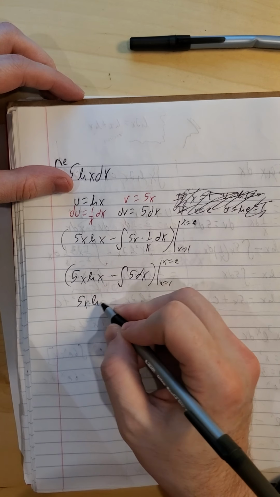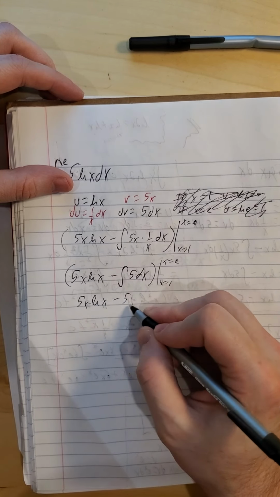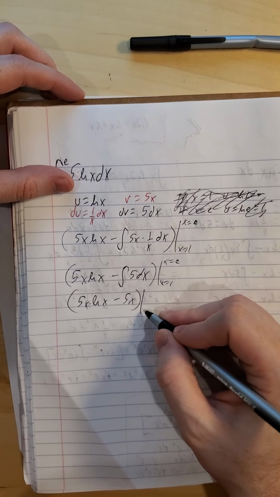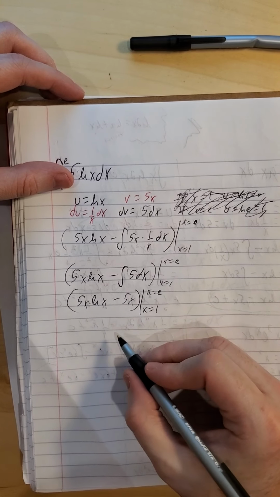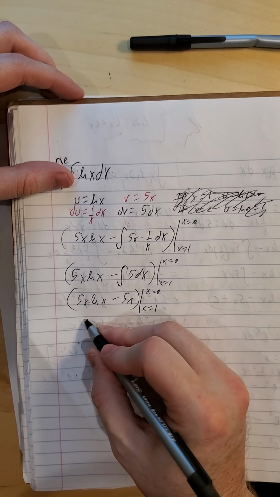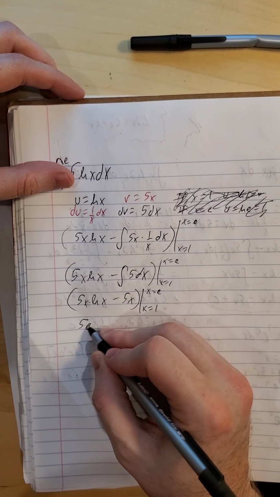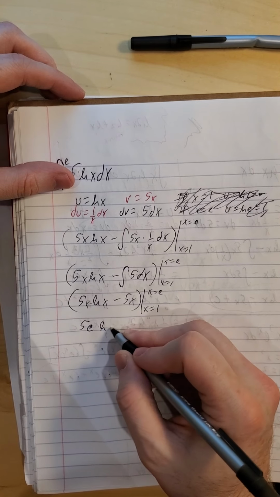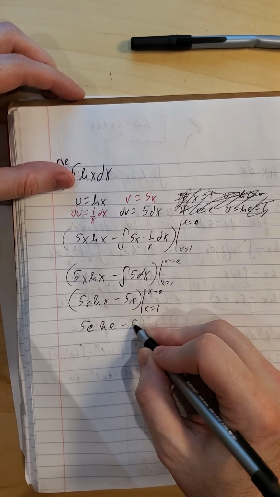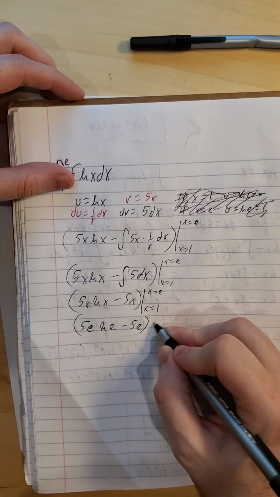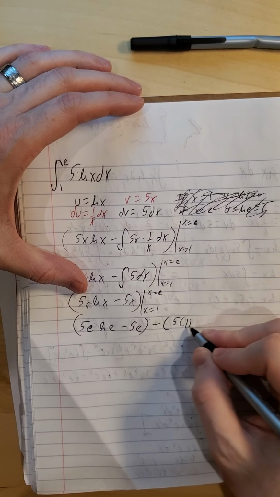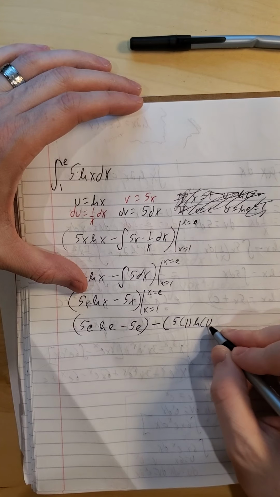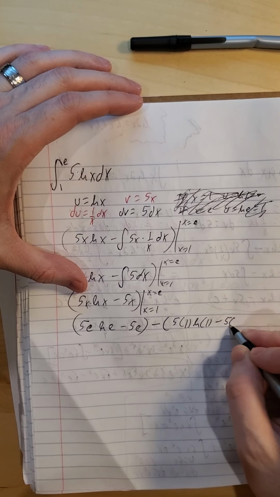So we have 5x natural log of x minus 5x evaluated from x is 1 to x is e. Now we're ready to do a little substitution. So we have 5e natural log of e minus 5e. And we're going to subtract off plugging in the 1. So 5 times 1, natural log of 1, minus 5 times 1.